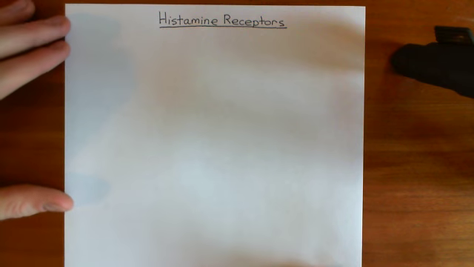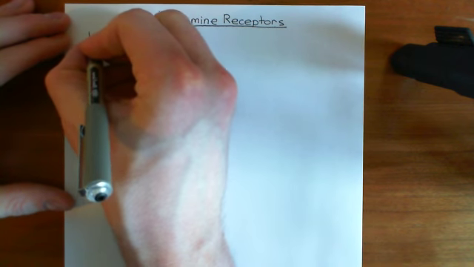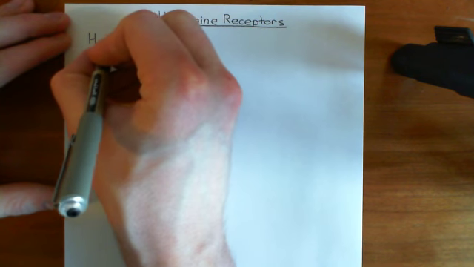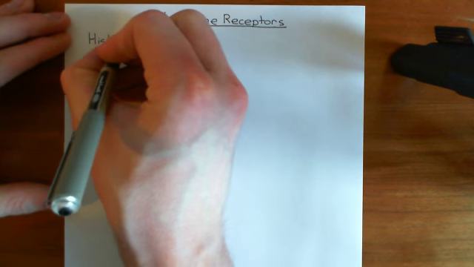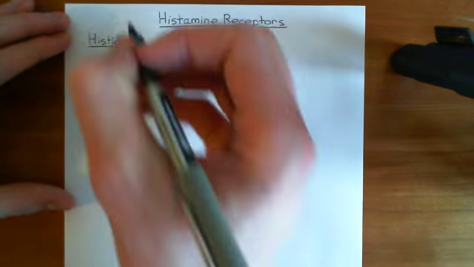Okay, right. So we'll start off with the structure of histamine and how we create it from histidine. Histamine is synthesized from the amino acid histidine. So we'll start off with the structure of histidine and then talk about the structure of histamine.